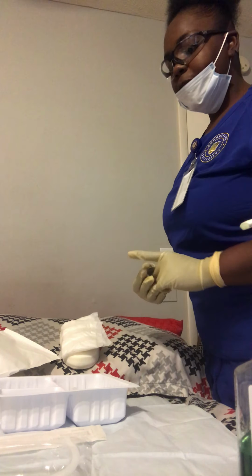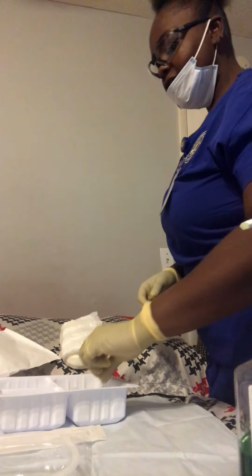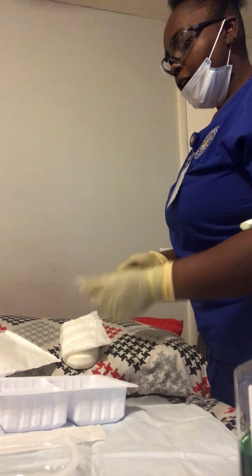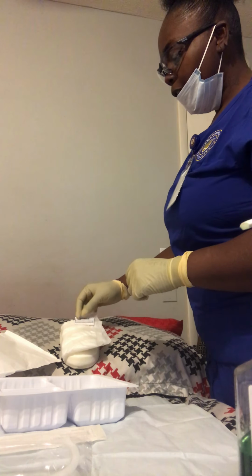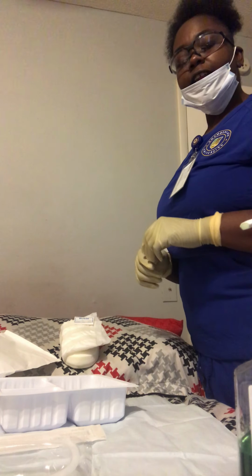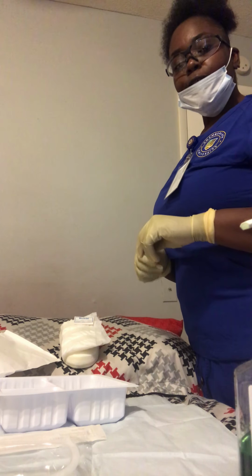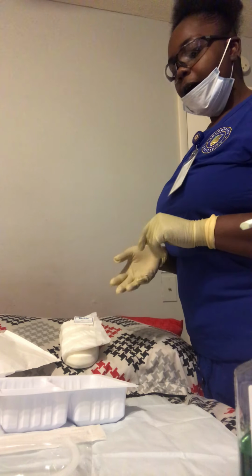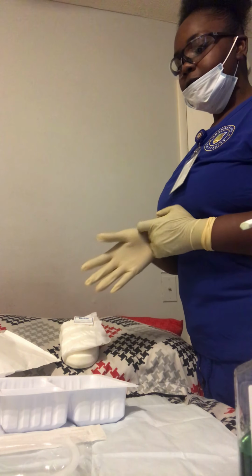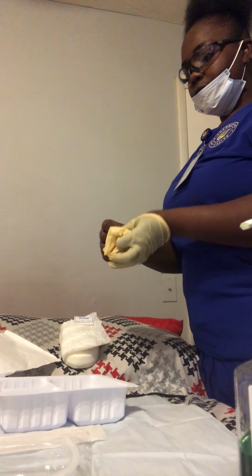Once we have that taped down and secure, I'm going to take my label and label the wound, and it's going to include my initials, the date, and the time that wound care was provided. I'm going to go ahead and remove my gloves. Hand hygiene.